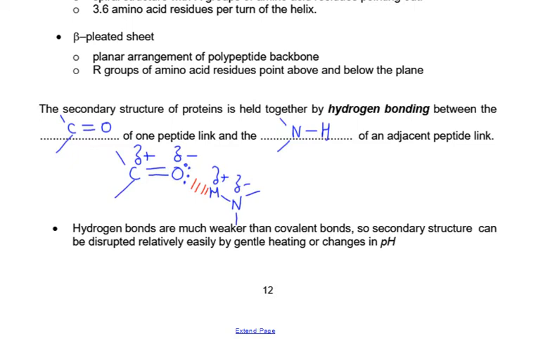Hydrogen bonds are much weaker than covalent bonds, so secondary structure can be disrupted by more gentle heating or changing the pH of the protein. If you're doing biology, you'll know that enzymes work best at a certain temperature and pH. If you go outside fairly limited ranges, they stop working, they denature, because the structure of the protein is affected.